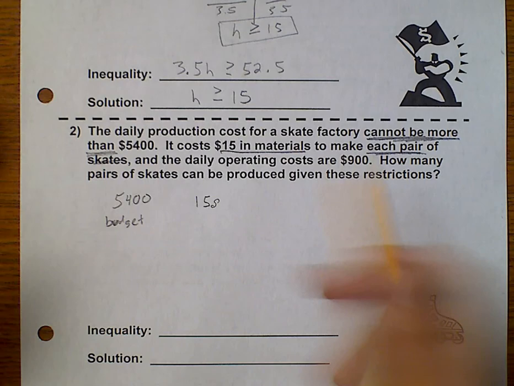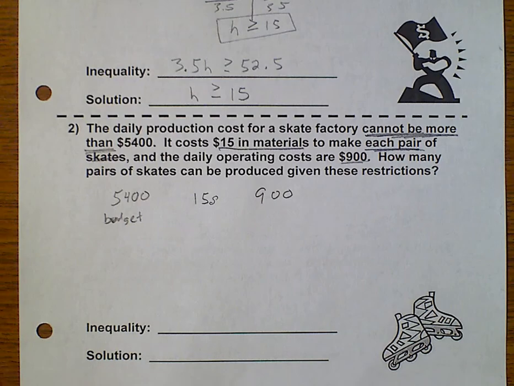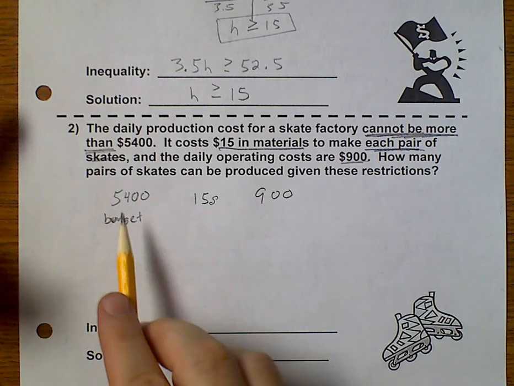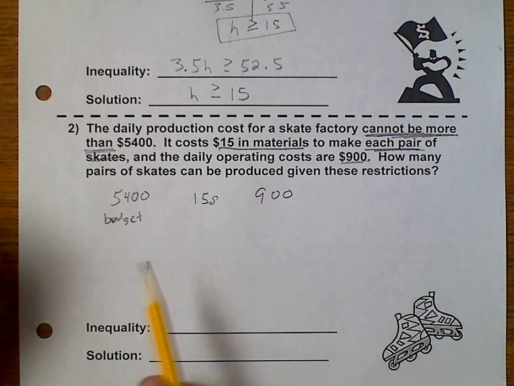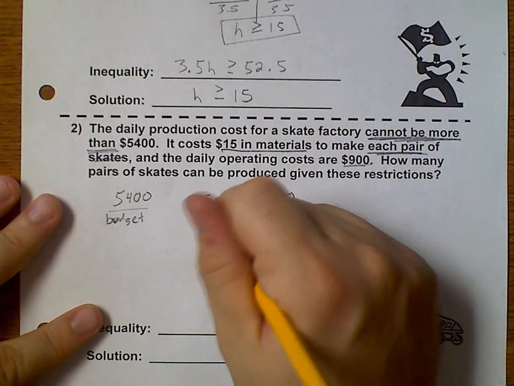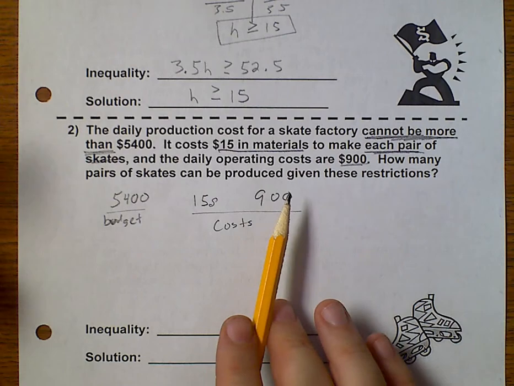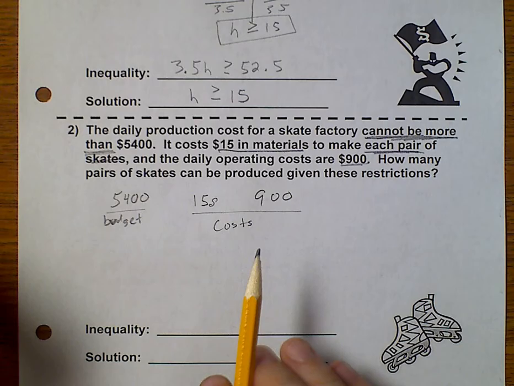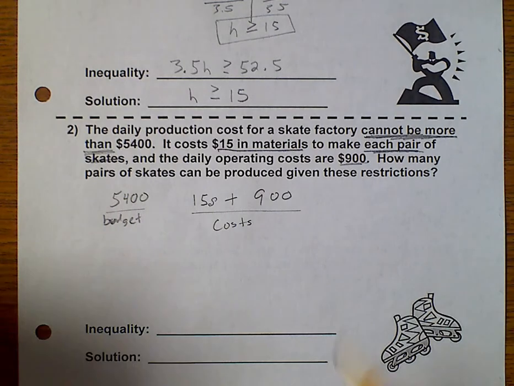And the operating costs are $900. Well, our budget was $5,400. It costs us $15 for a pair of skates, and it costs us $900 to operate. Well, this is our costs. Now, if it's 15 per skate and 900 for materials, we're wondering, do we add or subtract? And of course we add, because this is all going into our costs.